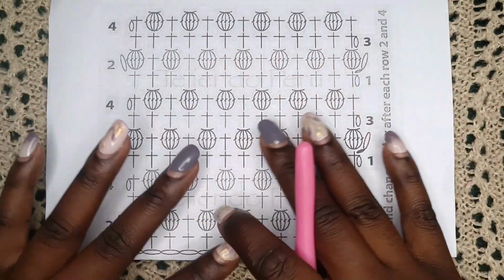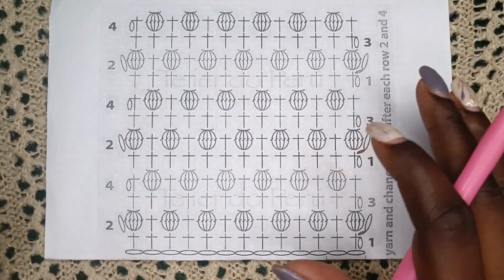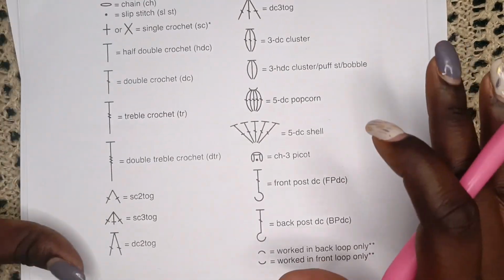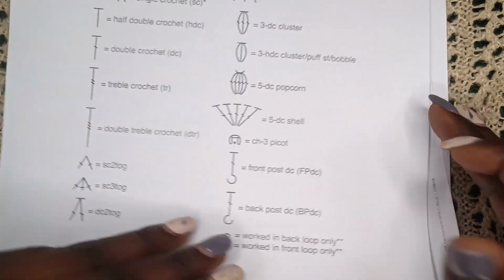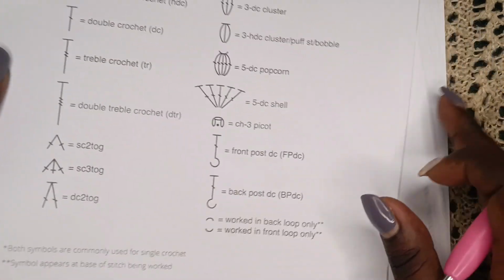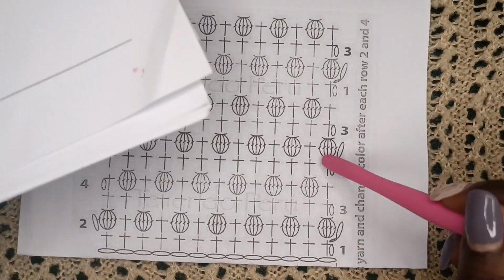I'm using this chart, symbols on how the popcorn stitch is made, and I'm also going to use my chart symbols from the Craftian console, which has symbols that explain the symbols on our chart.